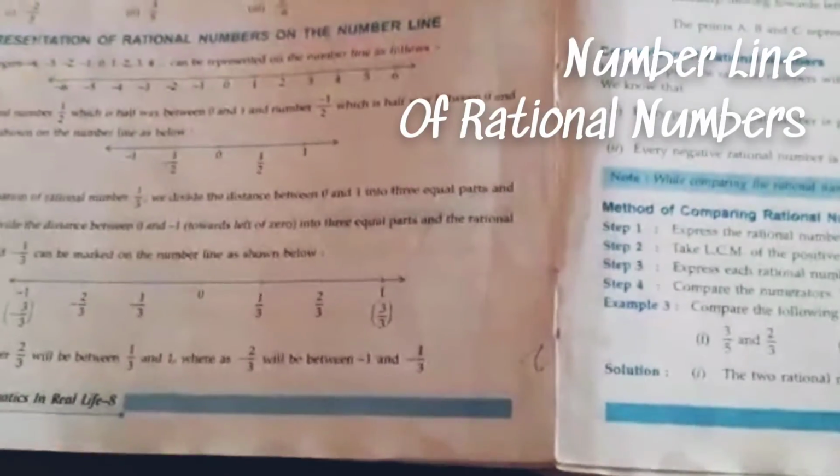Hello friends, I am Taranveer and I am giving you a brief explanation on number line of rational numbers. We can mark the integers, the fractional numbers, the negative fractions on the number line. So let's have an example first.